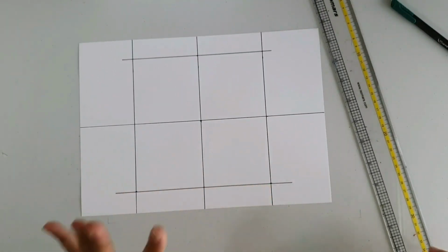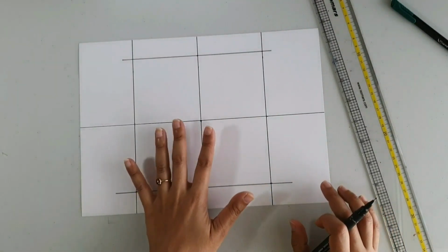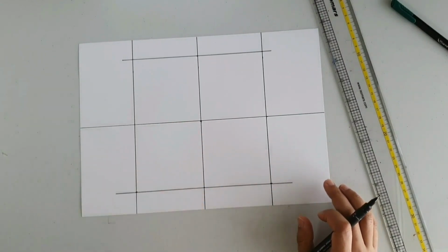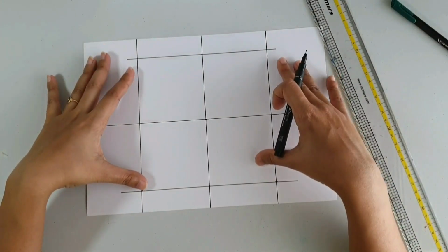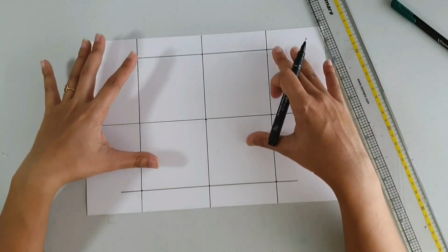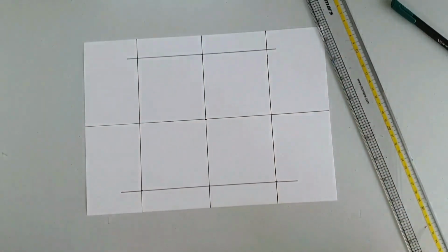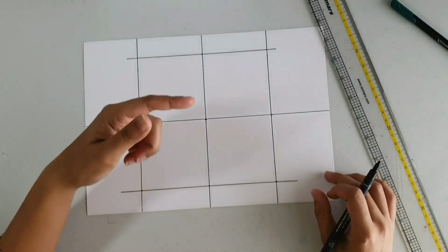After dividing all the lines with 8 cm, we have a square that is exactly in the center of the paper. Now, we will be drawing the concentric circles that we need for the mandala design inside this.